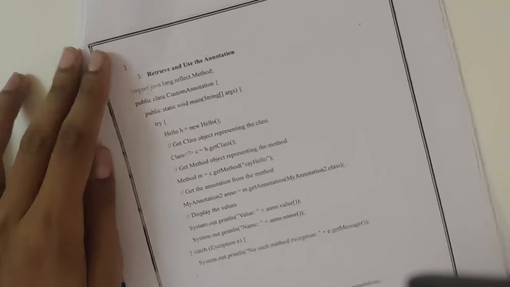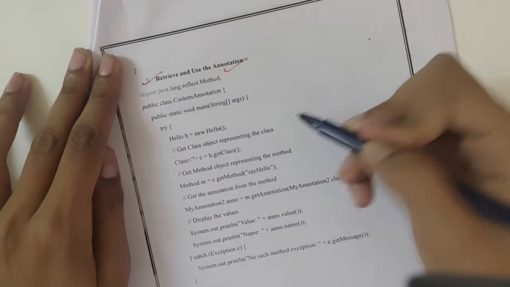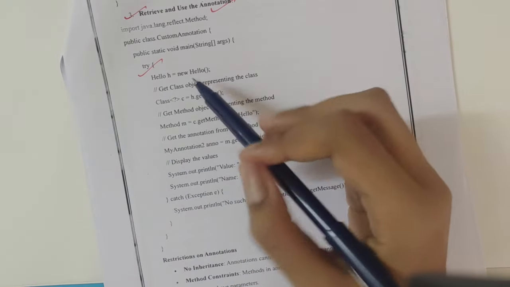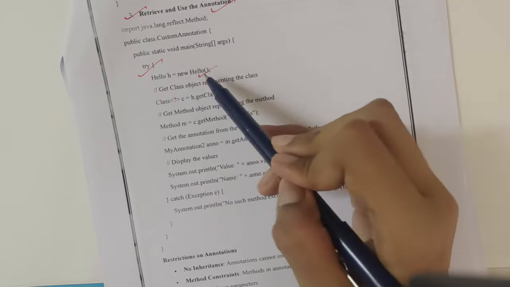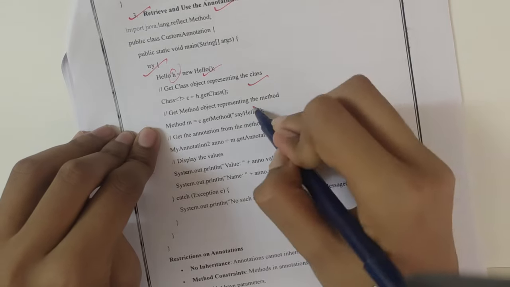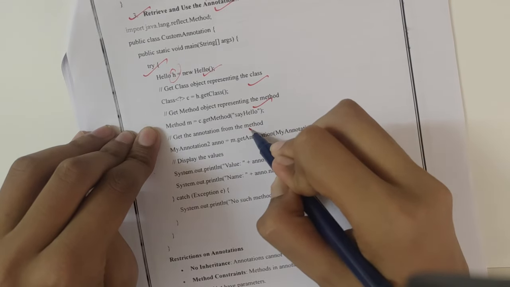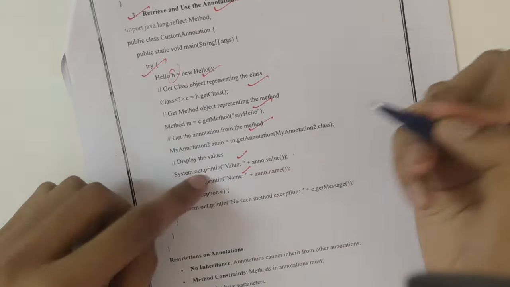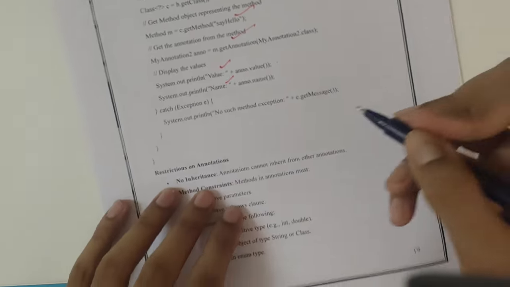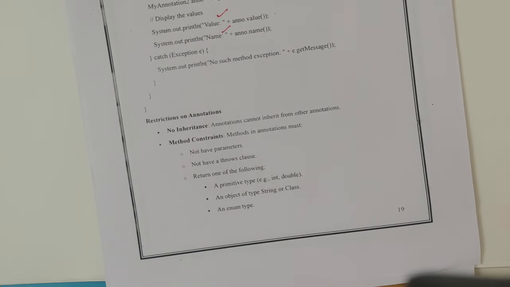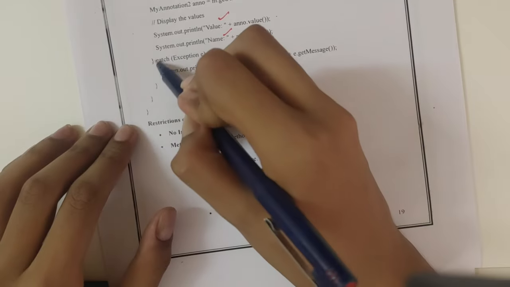Next, once you apply it, you retrieve the value of the annotation, that is, whatever value we want to retrieve. First we have a try catch block. In the try, we create an object of Hello, h, and we get the class object representing the class. Then we have a method object representing the method, and we get the annotation from the method as well. Now we print the values present in value and name. If there is an exception, it means something unexpected has occurred, and it comes under the exception block, which means it encounters the error block.